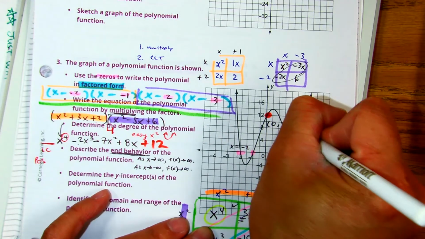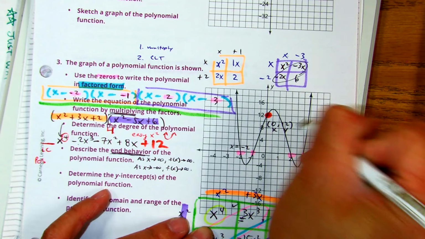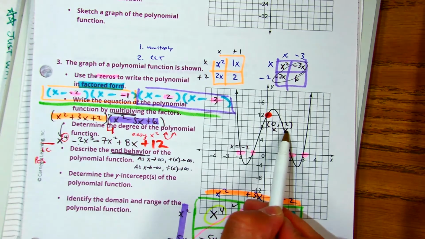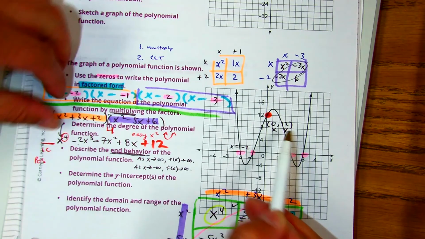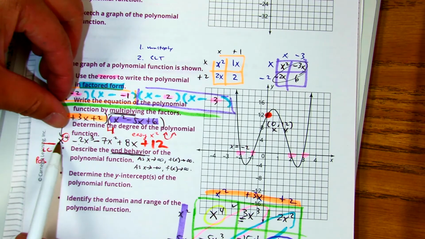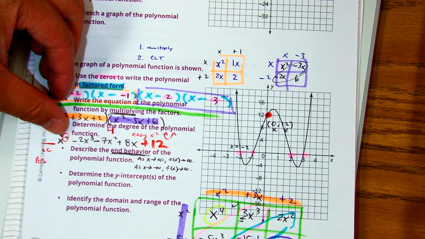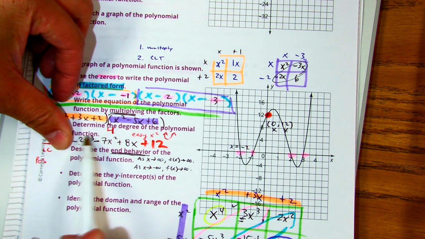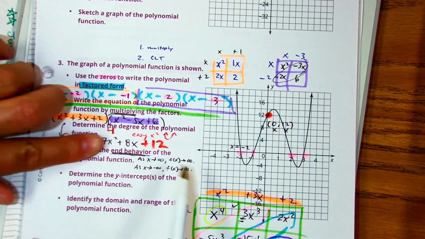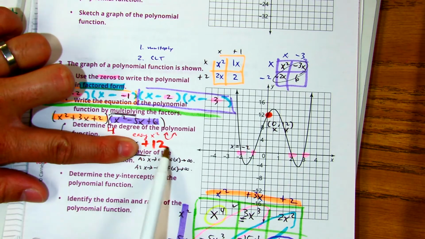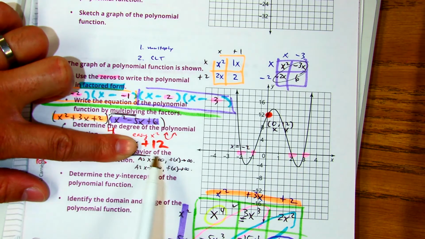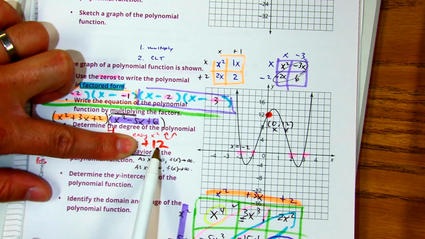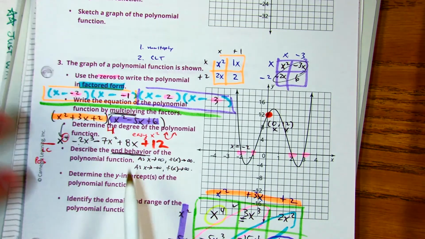Your x value is 0. Your y value is 12. If you put in x equals 0 here, 0 to the 4th power, what is it? 0. 0 times anything? So these are all zeros. So your answer is just the number at the very end. If it doesn't have an x, it's called the constant. This is your y-intercept. So our answer is 12.